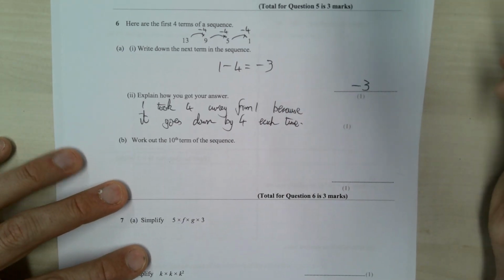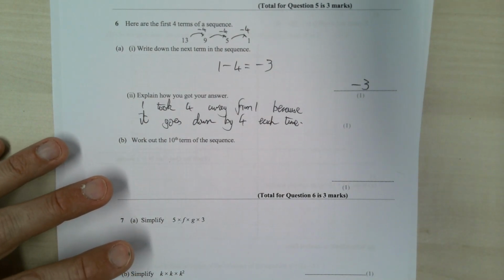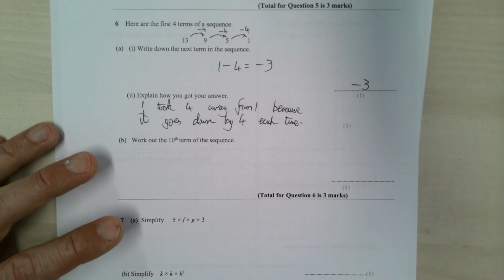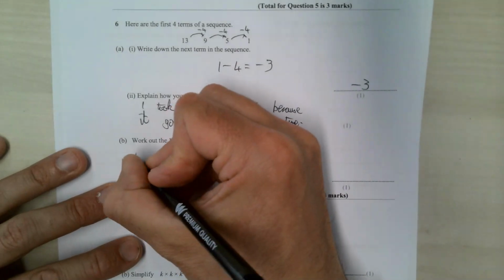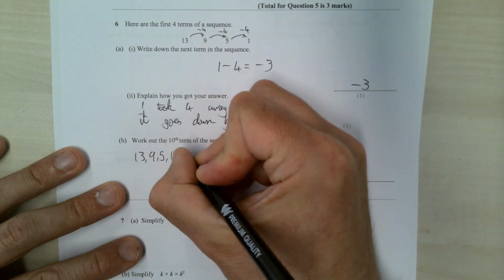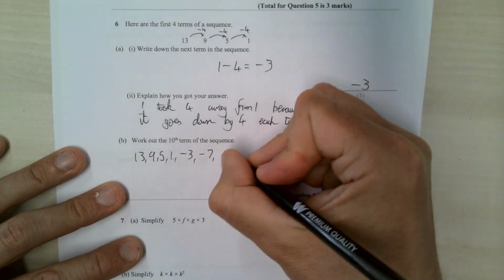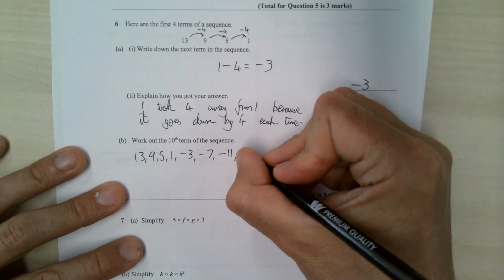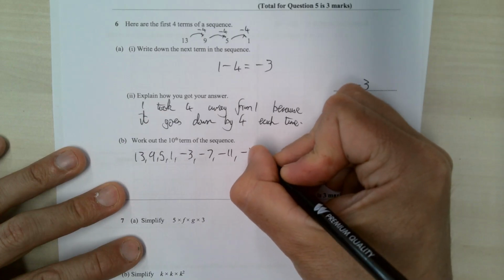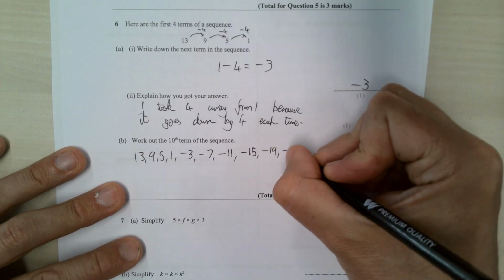The 10th term of the sequence, guys, there's 2 ways of doing this. You're going to work out the nth term. If you do that, and then just put 10 in, that's fine. I'm not going to do it that way. It's only 10 terms. So I'm just going to sit there and go, well, I know the first 5 terms, so I've just got to take away 4 5 more times. So -7, -11, -15, -19, and then finally -23.